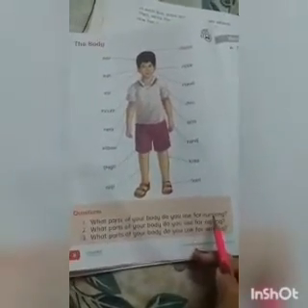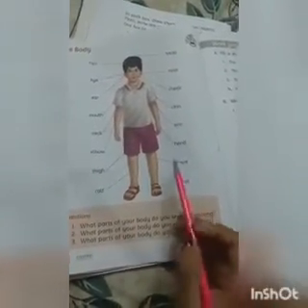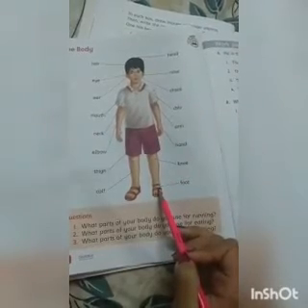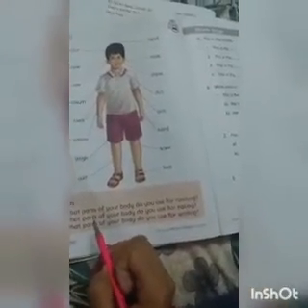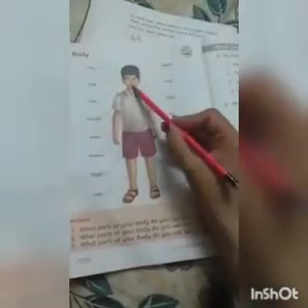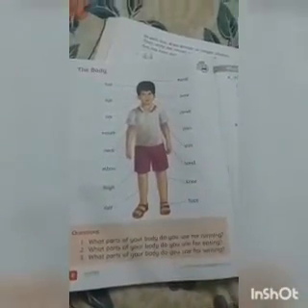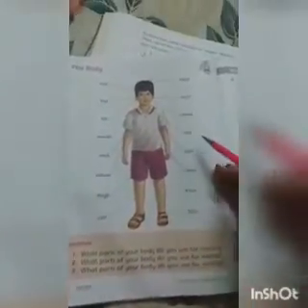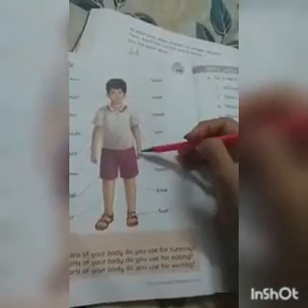Now answer this question. What part of body do you use for running? Foot means legs. You use legs for running. Okay. What part of your body do you use for eating? Mouth. You use mouth for eating. What part of your body do you use for writing? For writing, you use your hands.